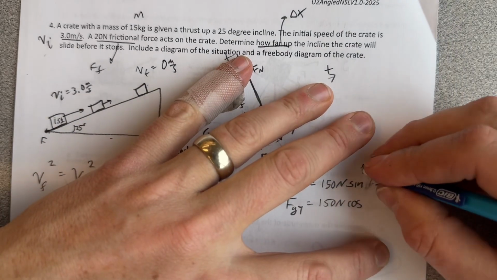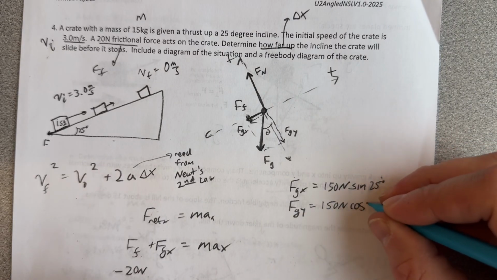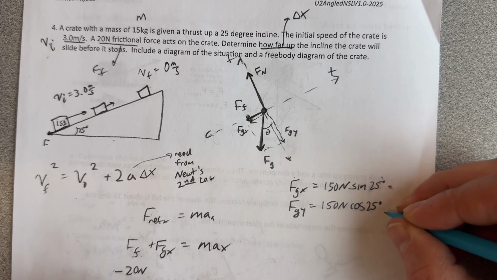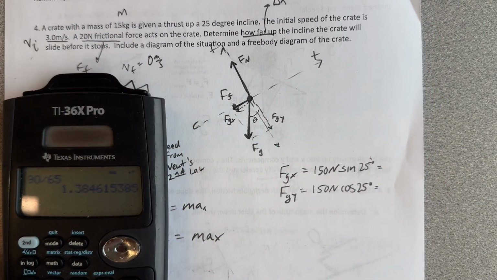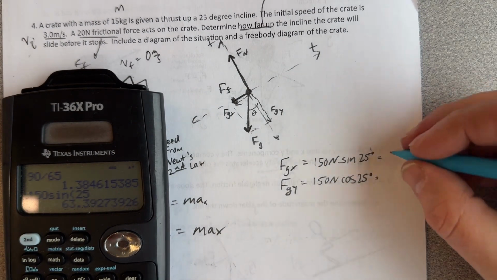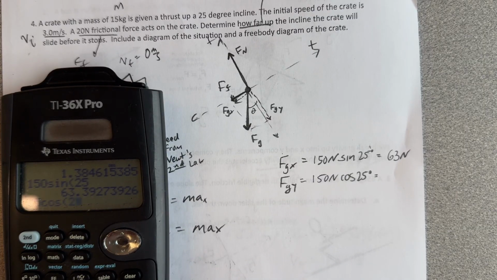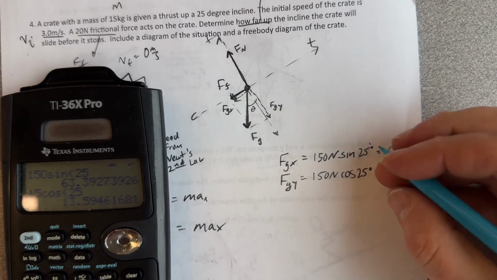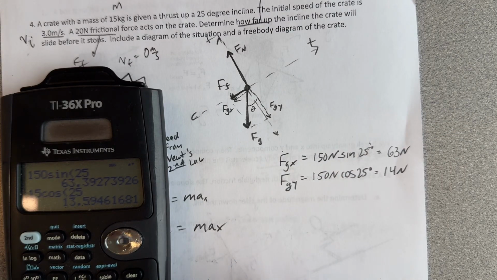So I'm just going to do those right out of the gate here. 25 degrees. We're not going to need the normal force here, but I'll do it anyways. 150 times the sine of 25 is 63 newtons. 150 times the cos of 25 is 14 newtons.